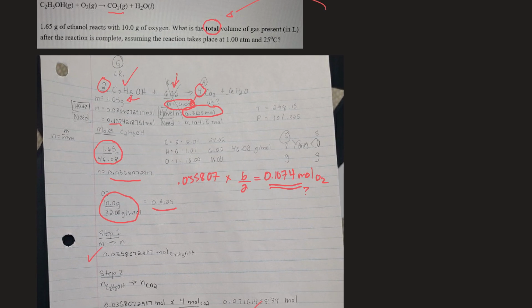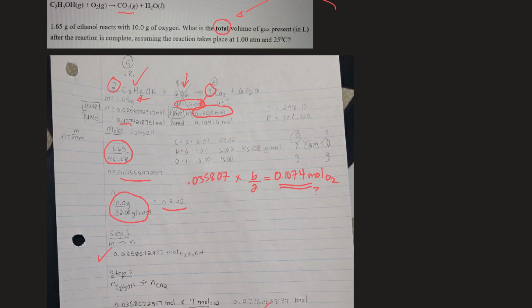But the question asks for the total volume of gas. So let's see what kind of stuff would be still in the container. Of course, we have the carbon dioxide, and down there we have what volume of carbon dioxide we have. The water is a liquid up here, so it's not going to contribute any gas. Let me go green for gas. So it's not going to contribute for gas. This one's going to contribute.